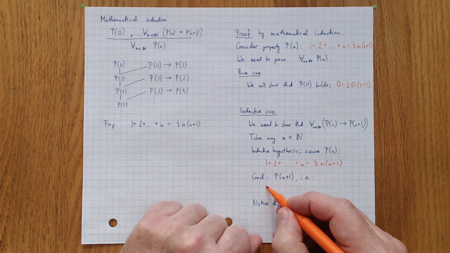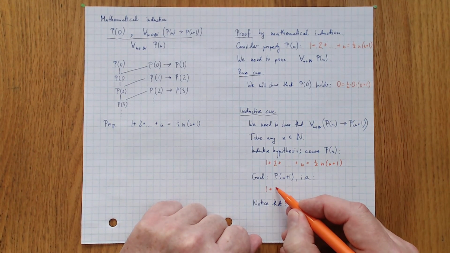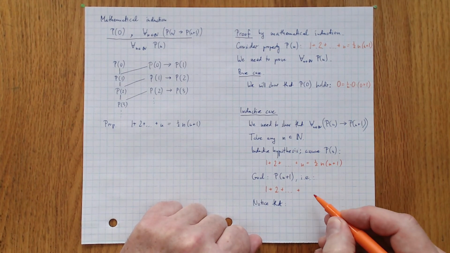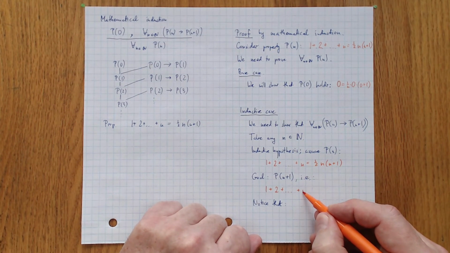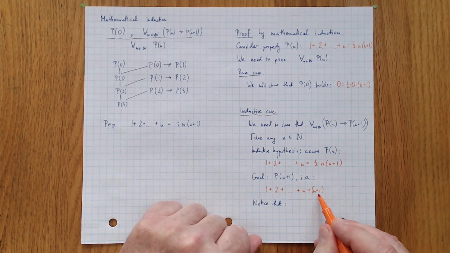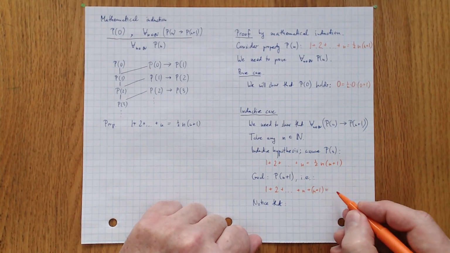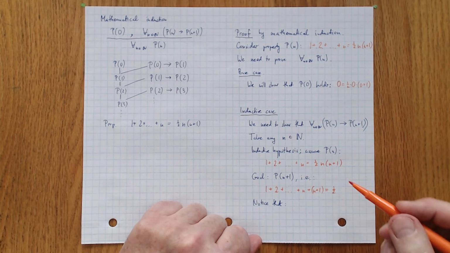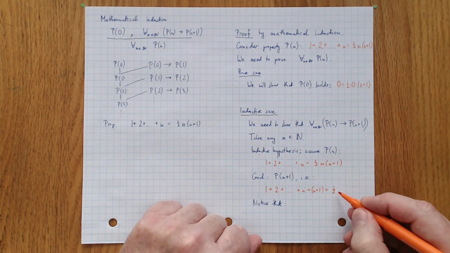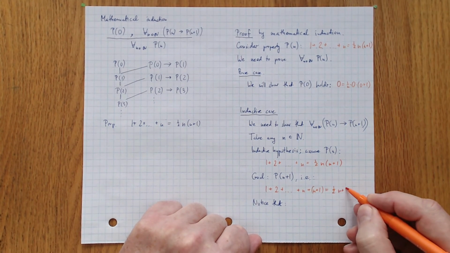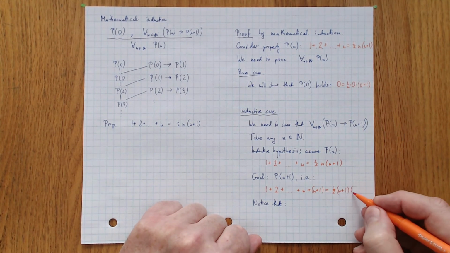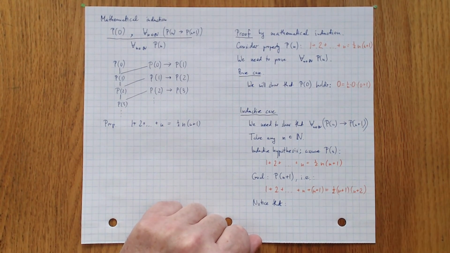In such a case, our equality takes this form. The sum this time extends up to n plus 1, and on the right hand side I have this kind of expression, but n is replaced by n plus 1, so n plus 1, and then n plus 1 plus 1, which is n plus 2.